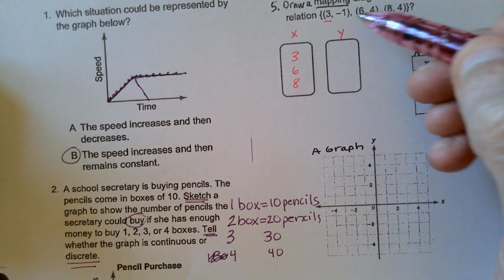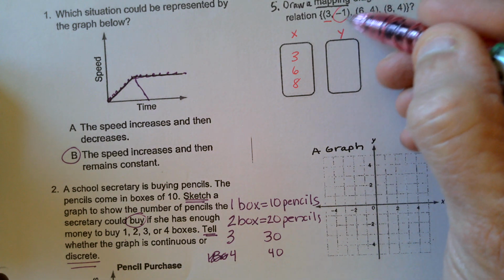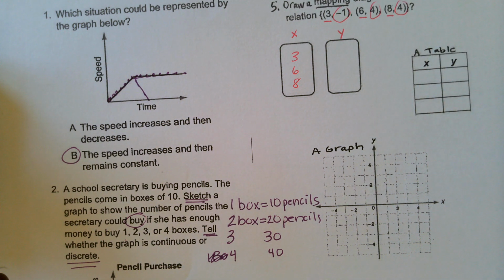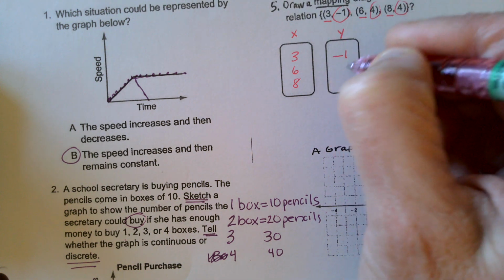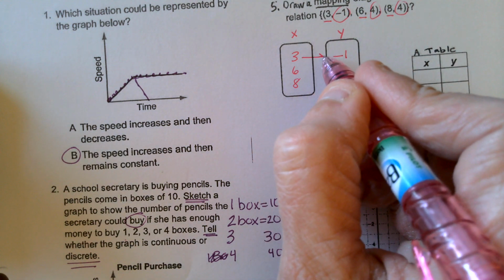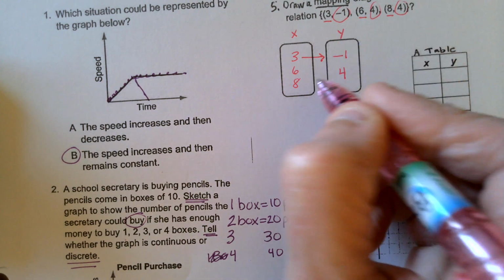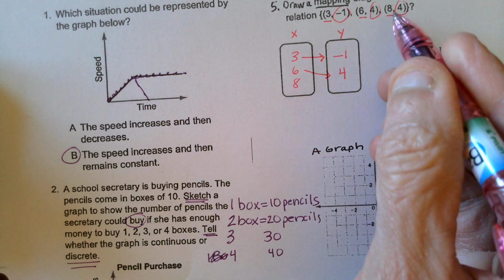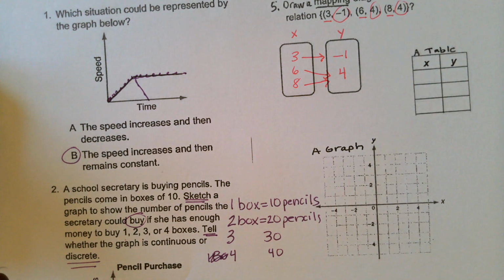My y values are -1, 4, and 4. Okay, so I have the same one, so I don't have to write that 4 twice. And now I just got to make sure I draw the arrow to the right one. So 3 goes to -1, put the arrow on the end. 6 goes to 4, and 8 goes to 4. And we're done.